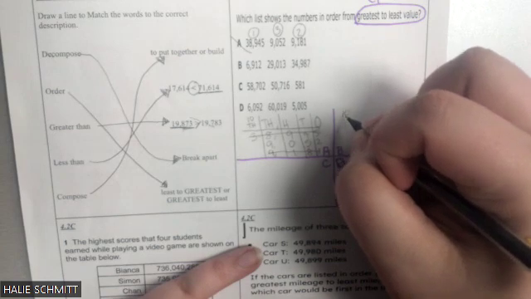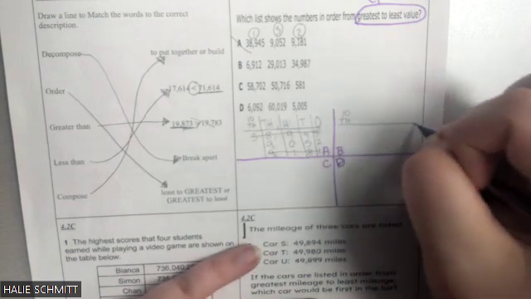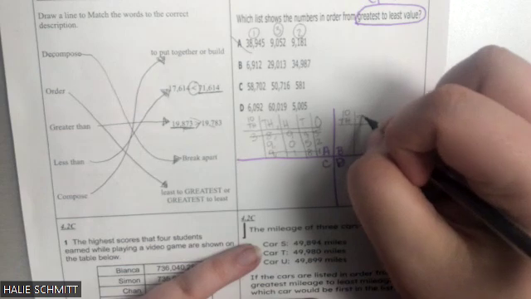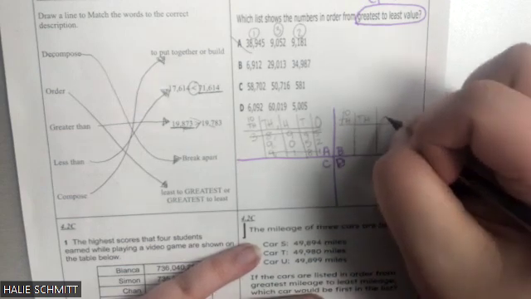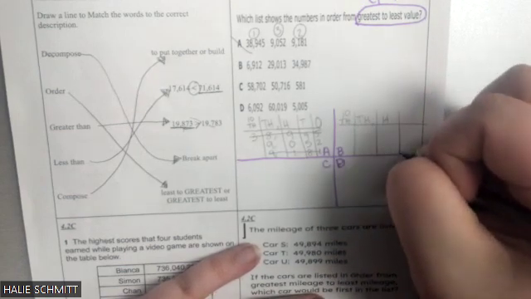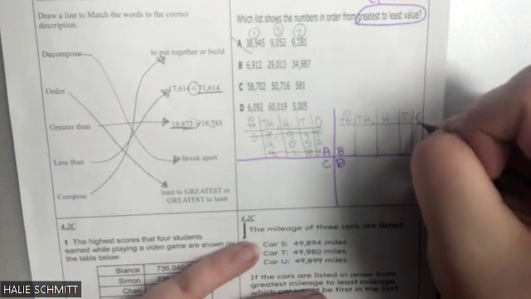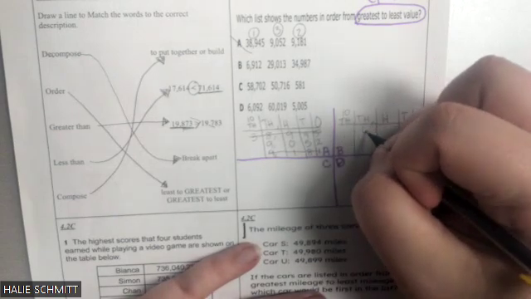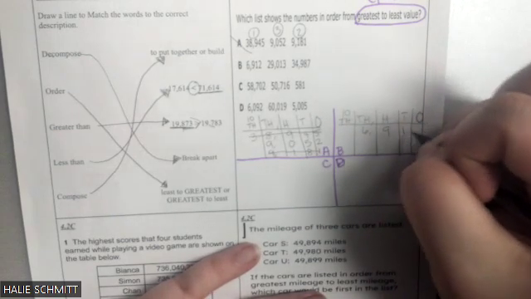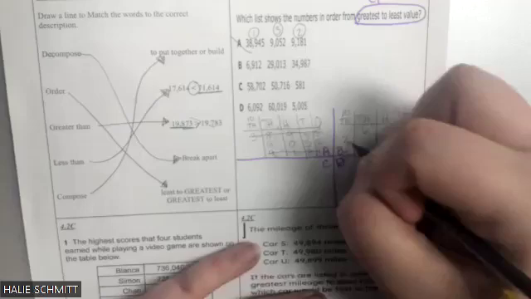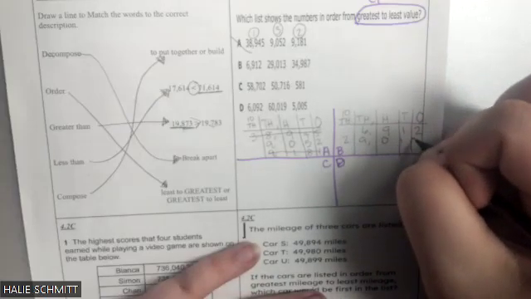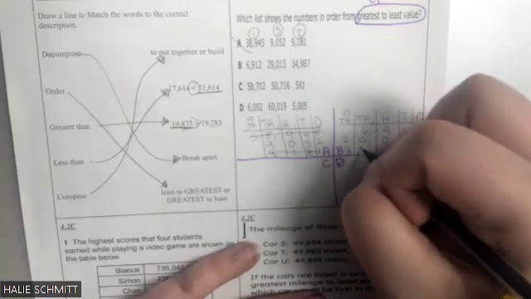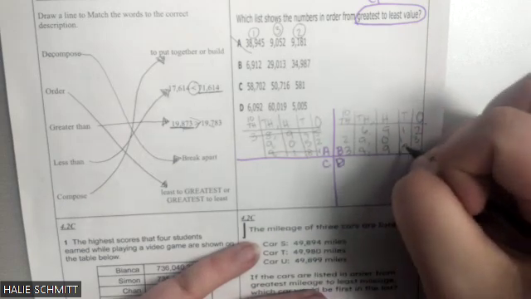Excellent. Let's look at B. We've got 10,000s, thousands place, hundreds, tens, ones. Okay. So they have it as 6,912, 29,013, and 34,987.